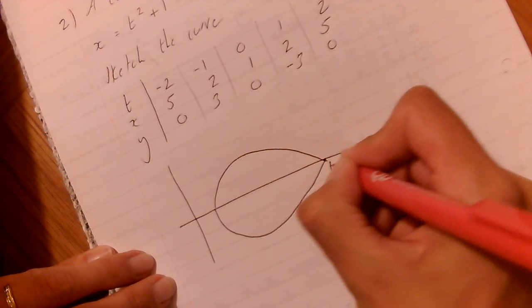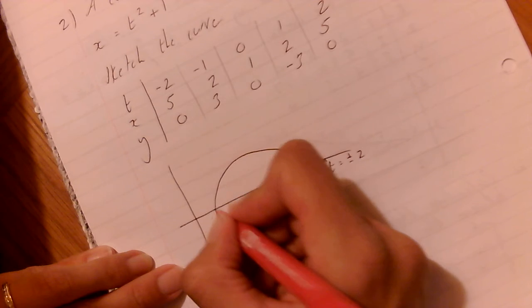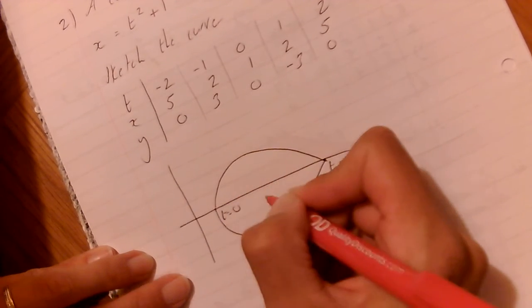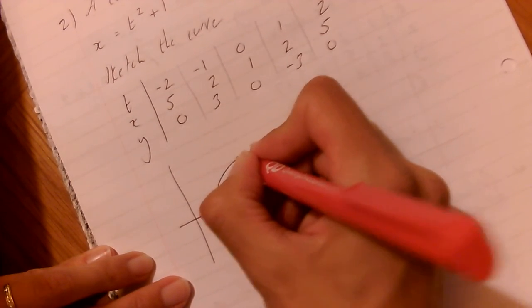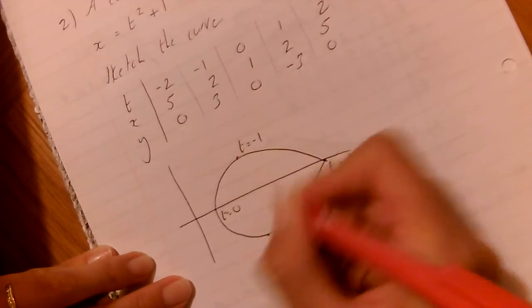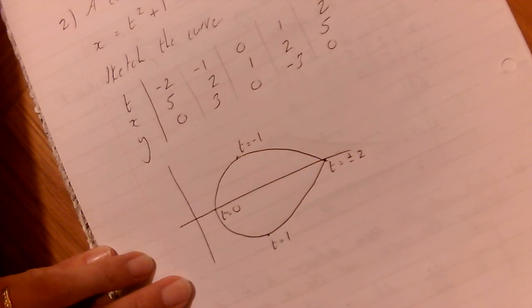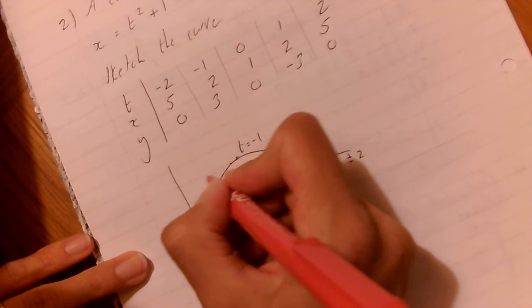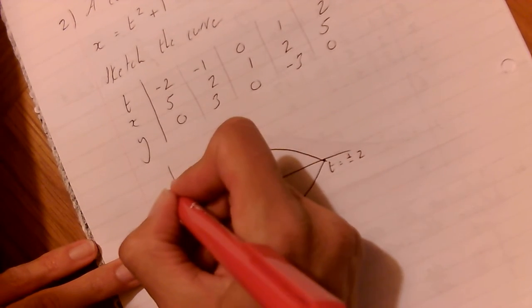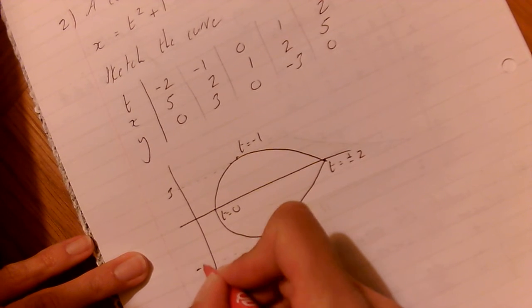This here is t equals plus and minus 2. This one here is when t equals 0. We have t equals -1 up here. The negative t value gives a positive y value, and this is t equals 1 just here. And then if you want to, you can go across and say this is the value of 3, and this here is the value -3.